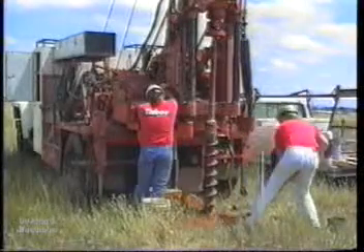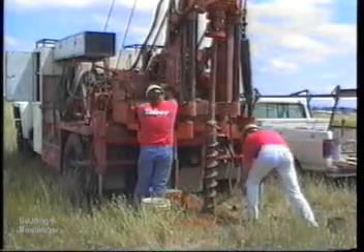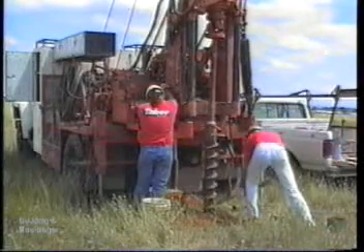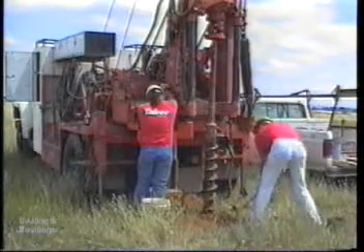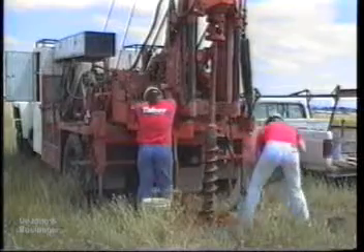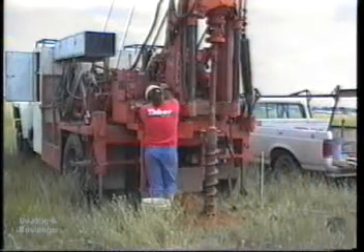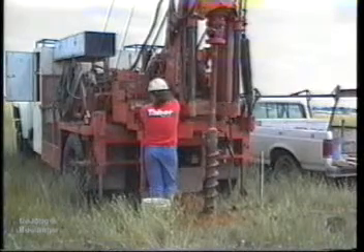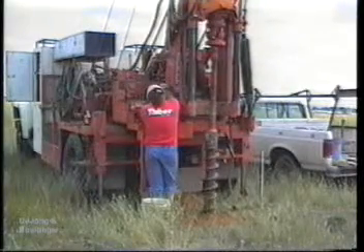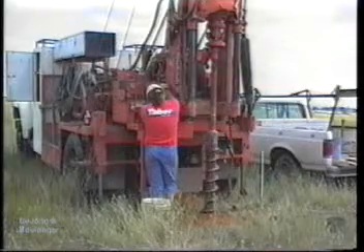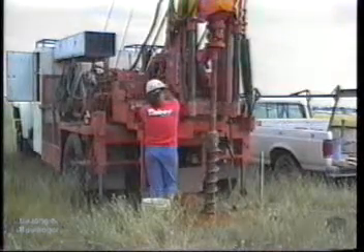The main advantage of hollow stem augering over solid stem augering is that the drill rods and center bit may be removed at any time to allow for disturbed, undisturbed, or core sampling. Also, the borehole is supported by the flights of auger, eliminating any possibility of the hole collapsing. This makes it possible to drill with a hollow stem auger in sands below the water table.